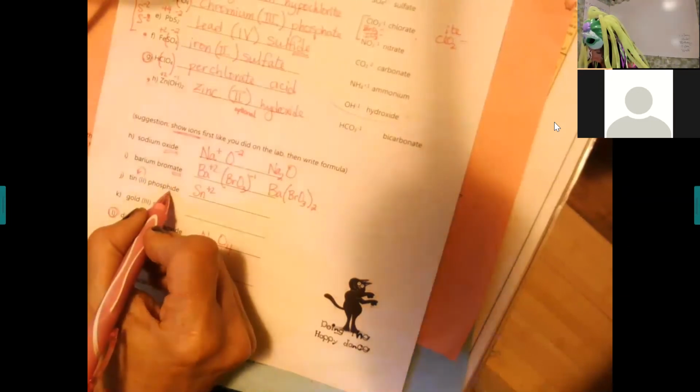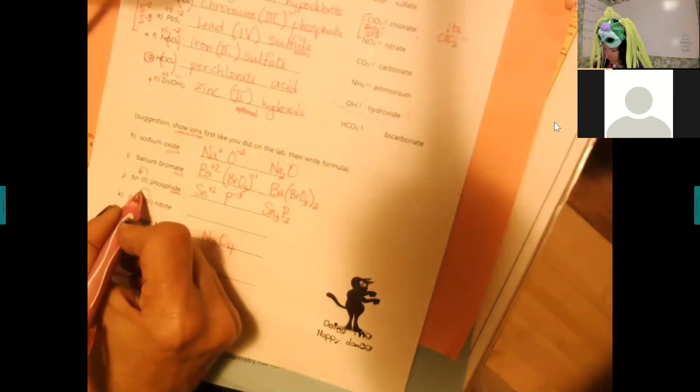All right, tin is a sin. The Roman numeral 2 tells us it's a +2. Tin and lead can be a 2 or a 4. They can either lose just their P's or their P's and their S's. So you're always going to be told. And I always like to underline that ending "ide" means just P, and P's -3. So I have the 2 and the 3. So I swap.